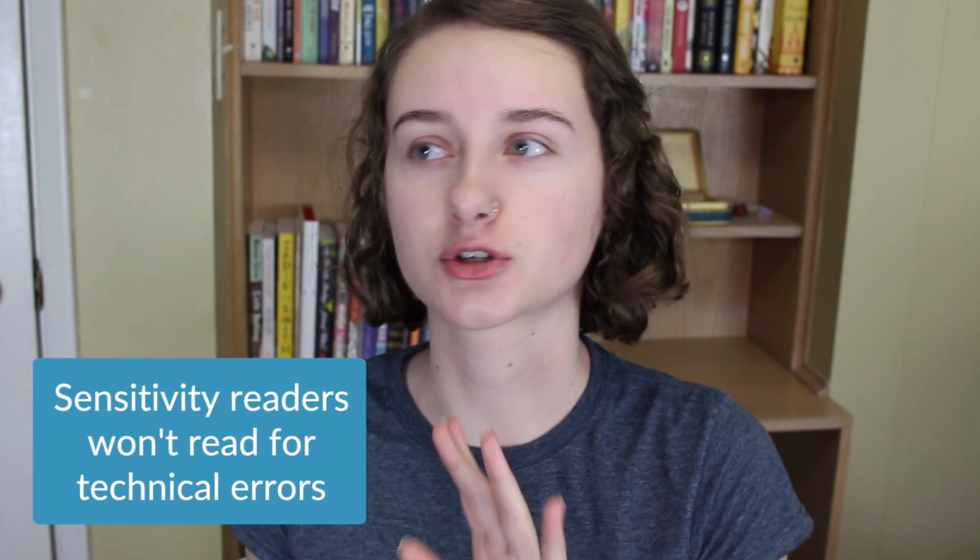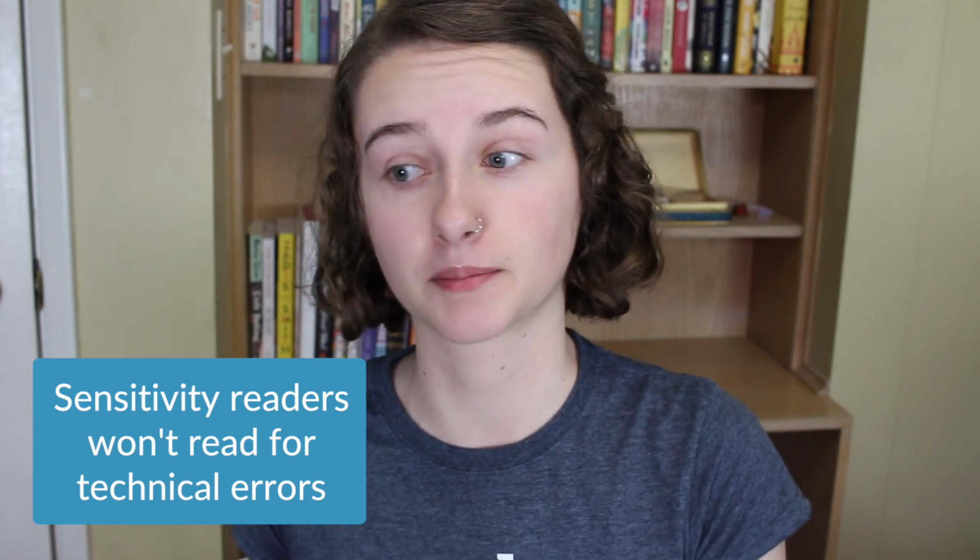Sensitivity reading isn't a replacement for editing though. Sensitivity readers aren't going to comment on things like the plot development or the writing. That's not what they do, unless they're also a professional editor. But if you're hiring someone just to do a sensitivity read, they're not going to read for all the technical elements of the writing. It's just a completely different thing. You might also have to work with a variety of sensitivity readers for your book. It kind of depends on your characters, what you're writing, and where your gaps in personal lived experiences are. So that's kind of the rundown on working with sensitivity readers.